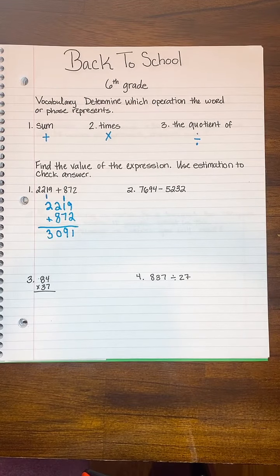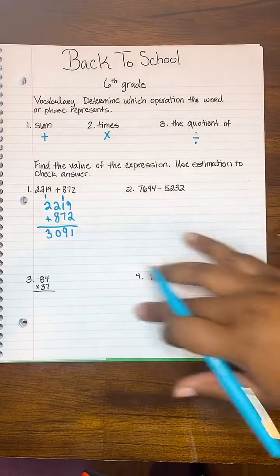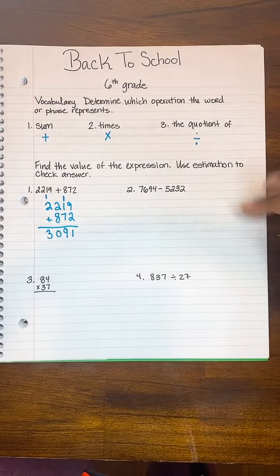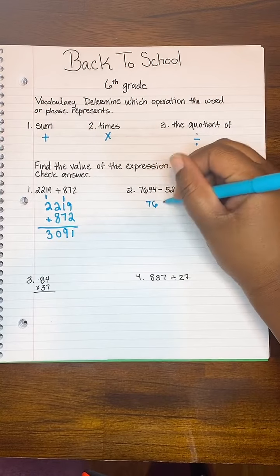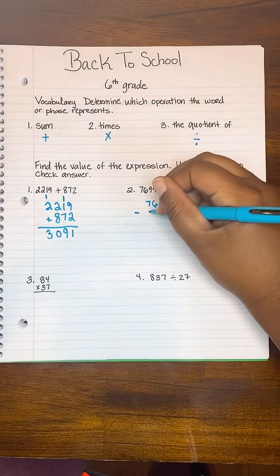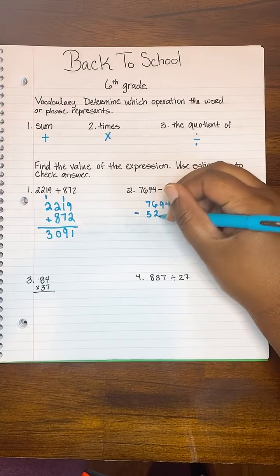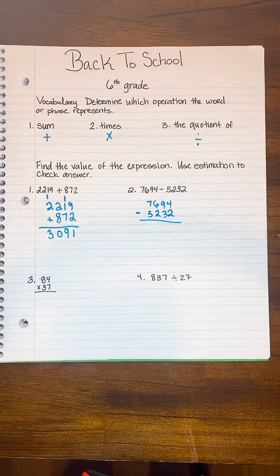In school, you can use a calculator for some things. Okay, Zeke, thank you. So you can use some calculator. I'm not sure if your teacher is going to want you to use it on this, because this should be a refresher from maybe 5th grade. So we have 7694 minus 5232. I'm going to let you guys try.